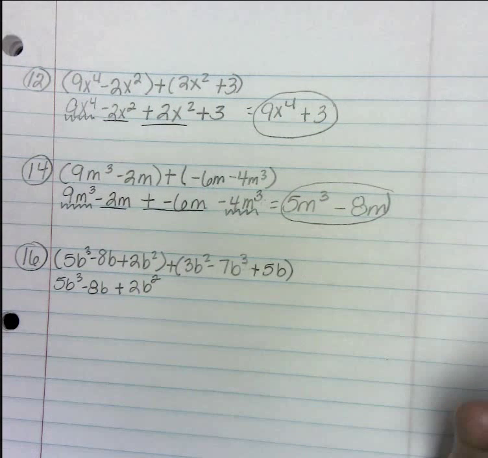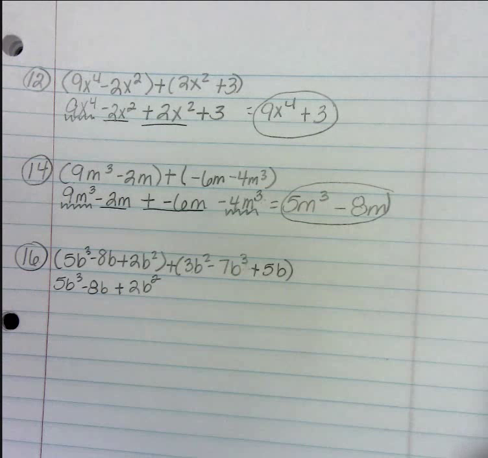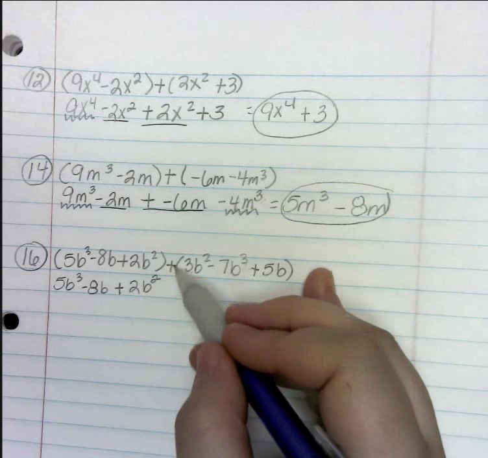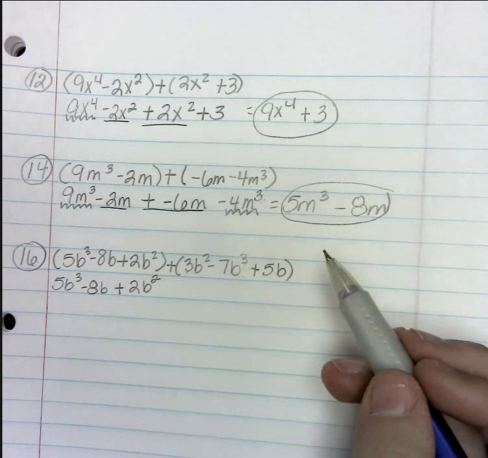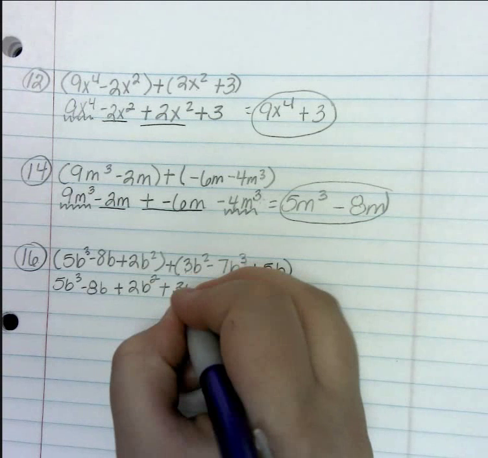And then, can I combine any of these terms? Okay, the answer is no. Is there anything multiplying out in front other than the 1? No. So I can go ahead and release these from that set of parentheses.